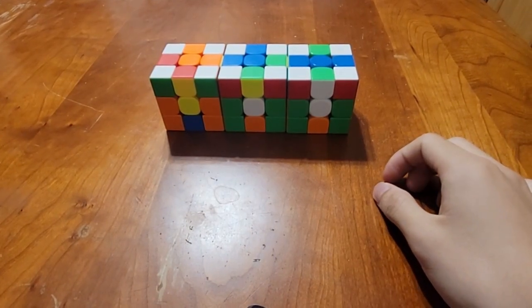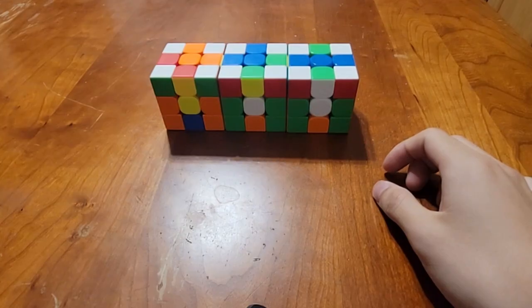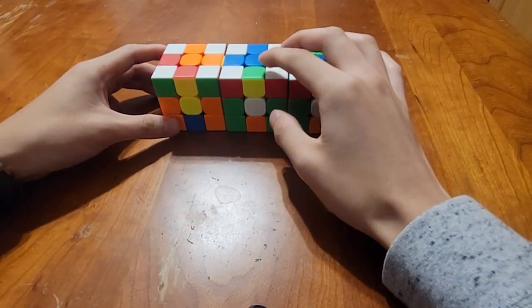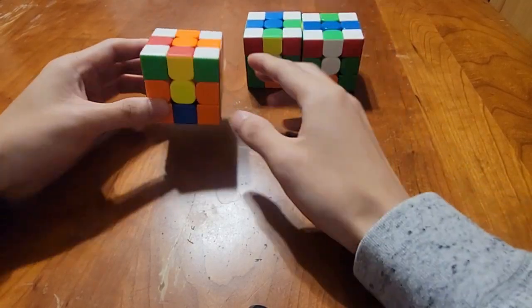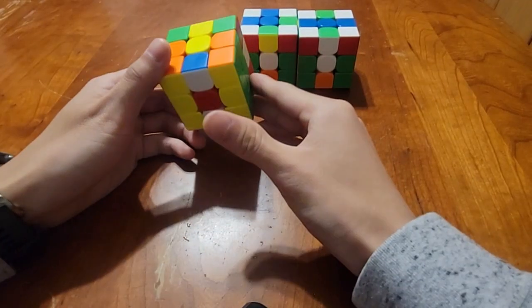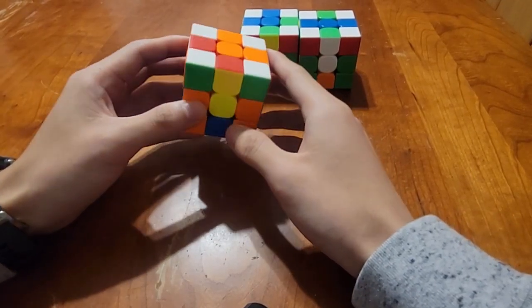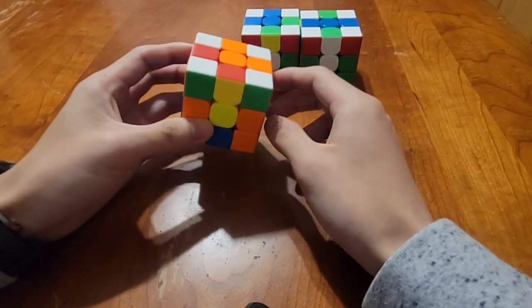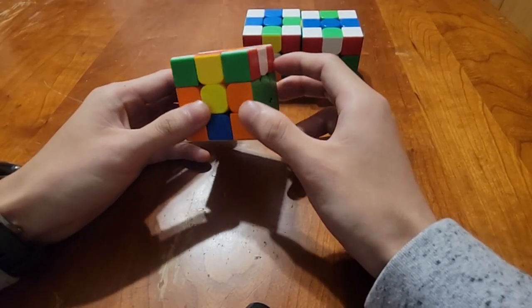So next we'll move on to how to apply this for misoriented centers. You'll see misoriented centers a lot when you do EOLR. So when you have misoriented centers, you apply the same strategy as before, but the only difference is that the colors on the top are different.